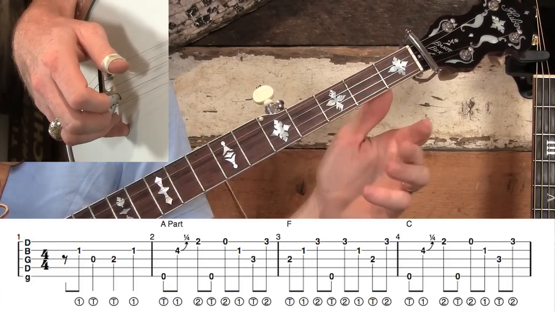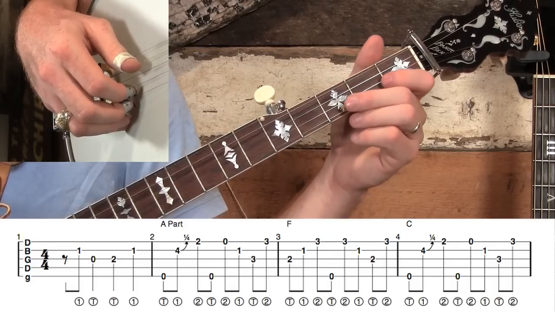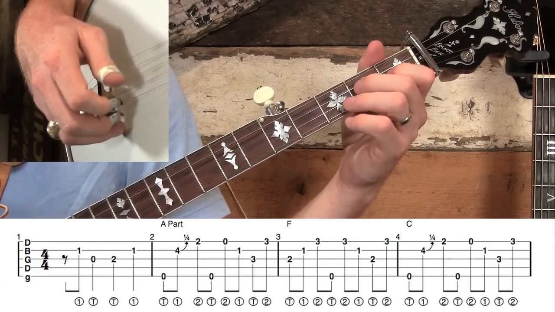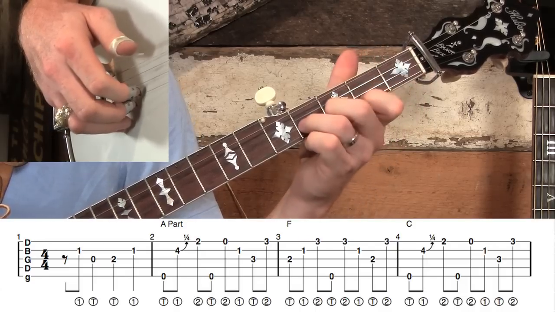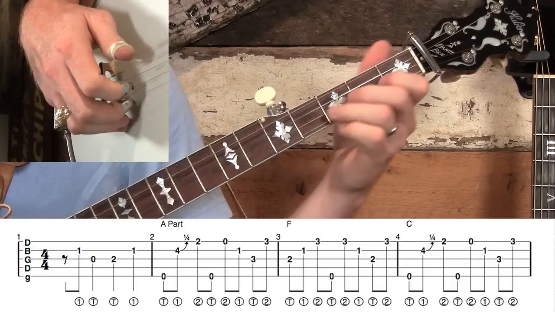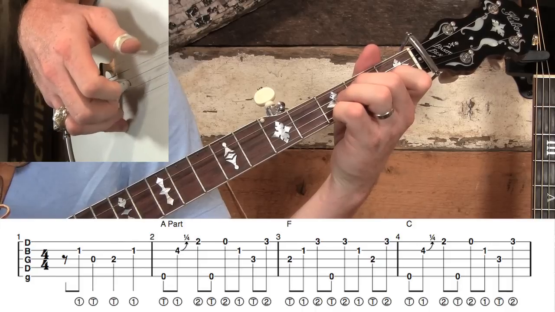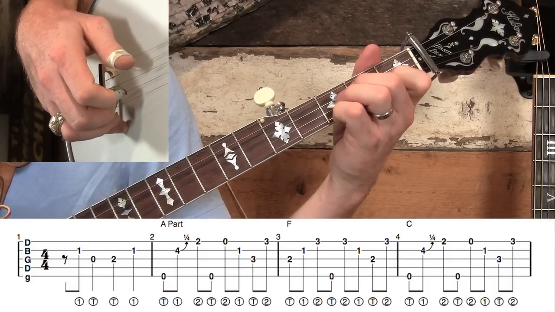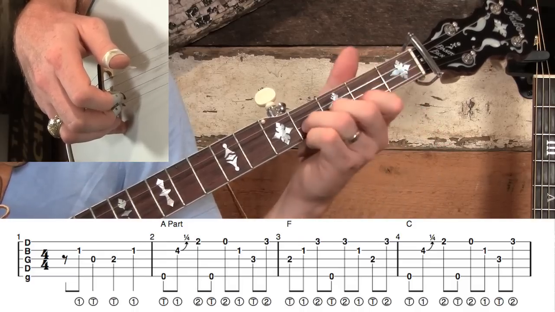But very slowly, just playing measures 1, 2, and 3. Try to play it with me if you can. Ready, go. 1 and 2 and 3 and 4 and 1 and 2 and 3 and 4 and 1 and 2 and 3 and 4 and good. So you've got to move quickly in this song to get up to that position.